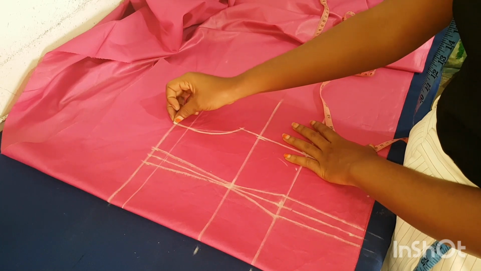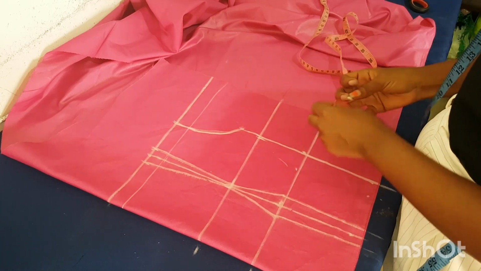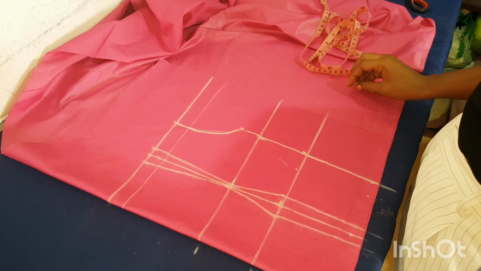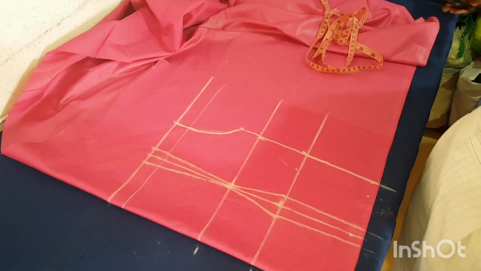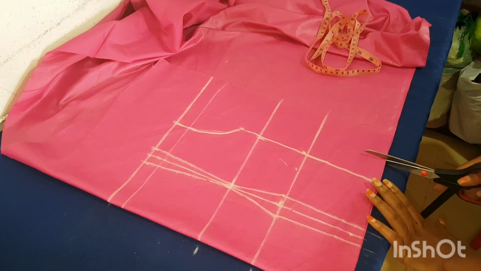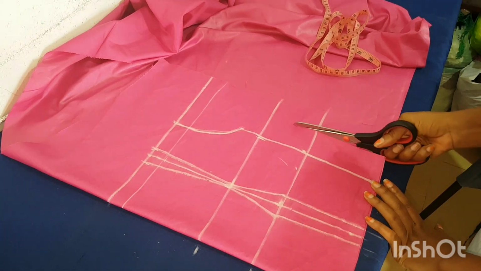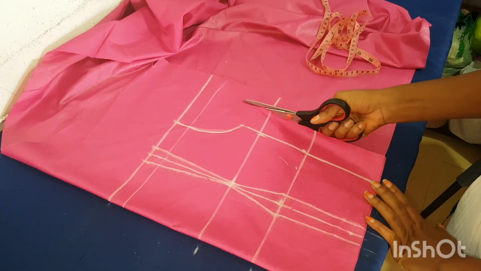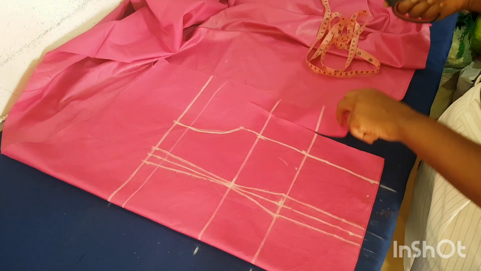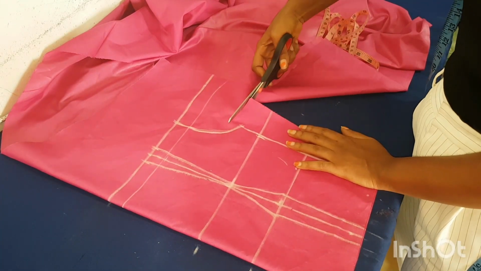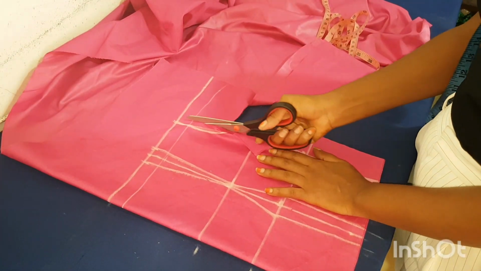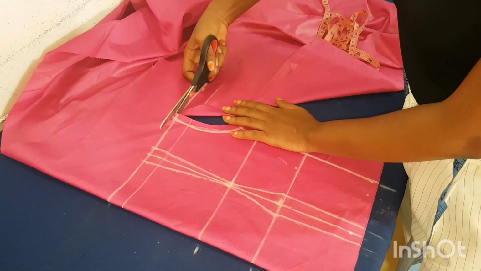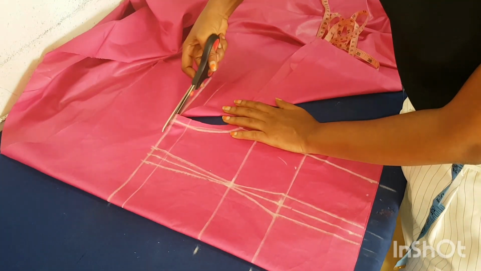And then for seam allowance on the side, I'm going to add 2 inches as seam allowance on the sides of my blouse. Then I cut everything out. Guys, this is really simple. If you just watch what I'm doing, you can just do it at home. Very simple.